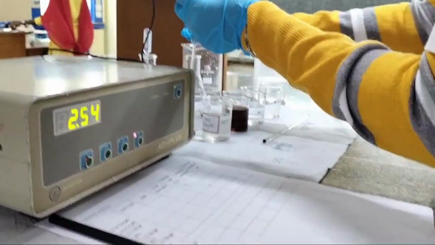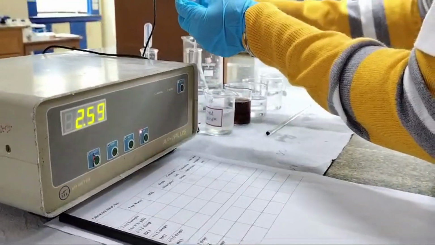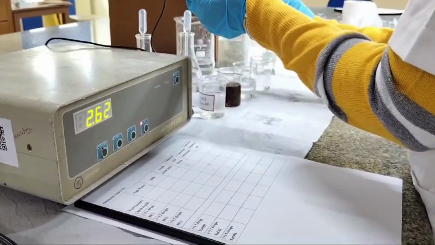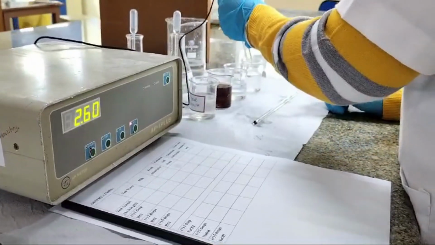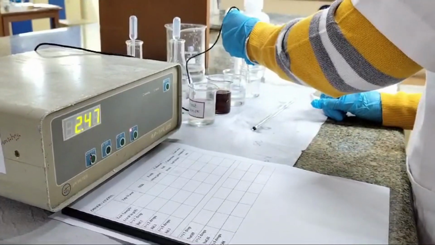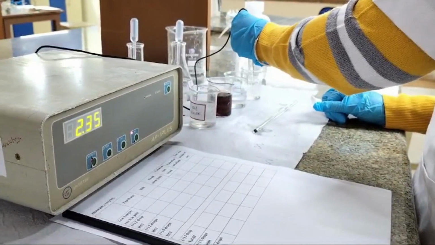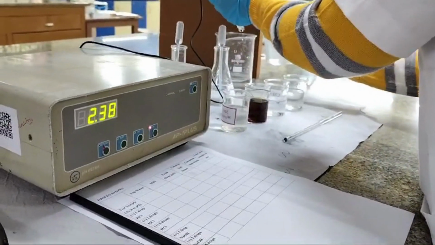Now we'll do the same by adding 2 drops of HCl. Mix it well. The pH further reduced. Finally, let's do the same by adding 3 drops of HCl.